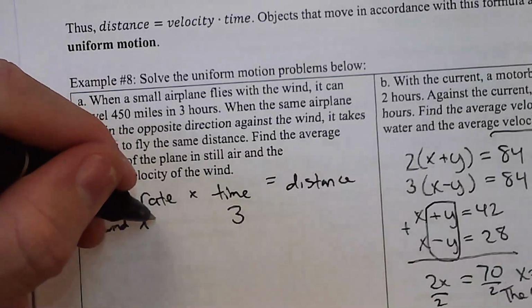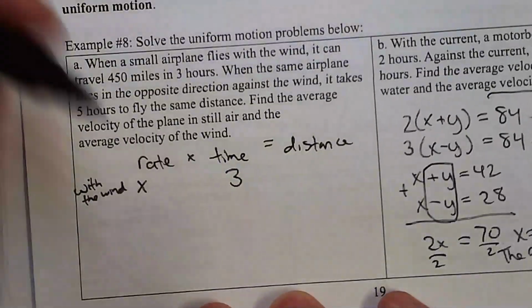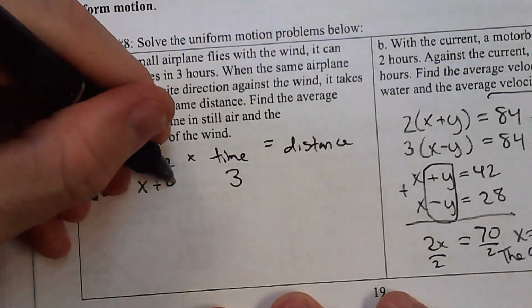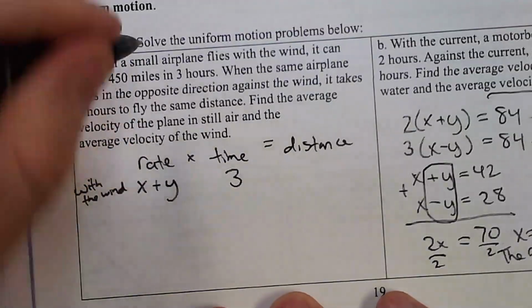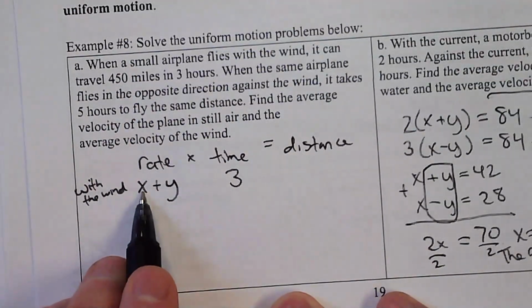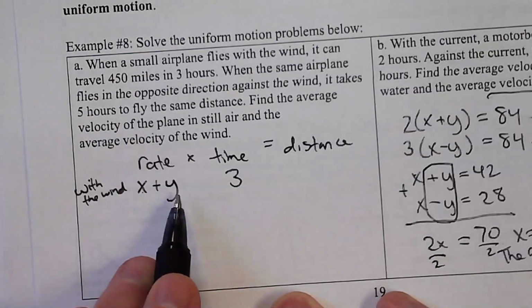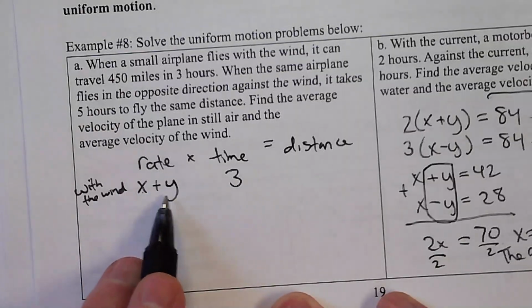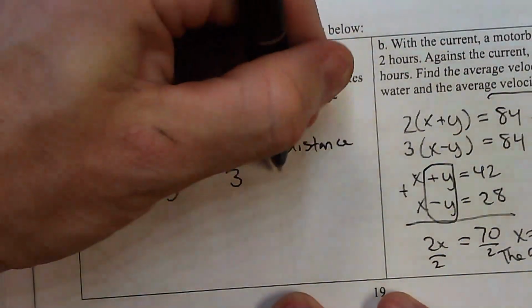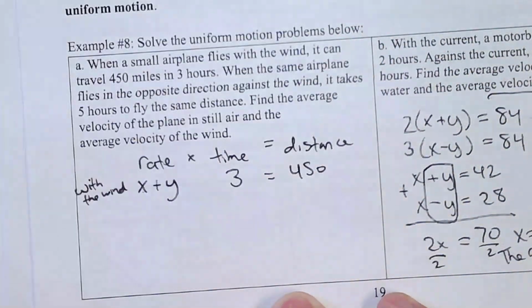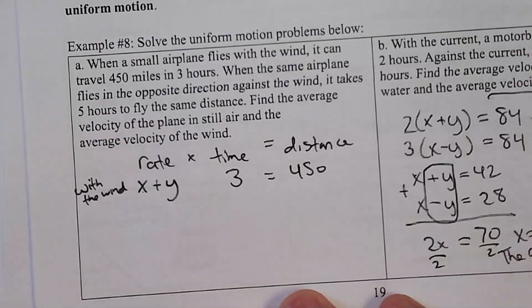And if I've got the wind with me, what do I do with those two? Add them. So with the wind, you're going the rate that you're going plus the velocity of the wind. So the wind's helping you, so you add that. Equals the distance, which is 450. Okay.